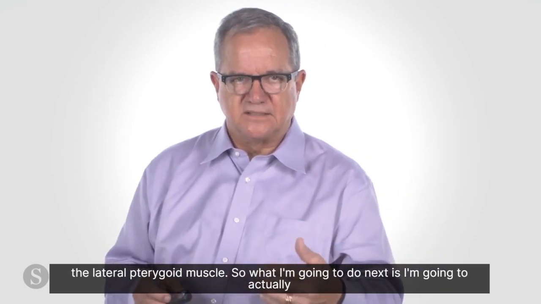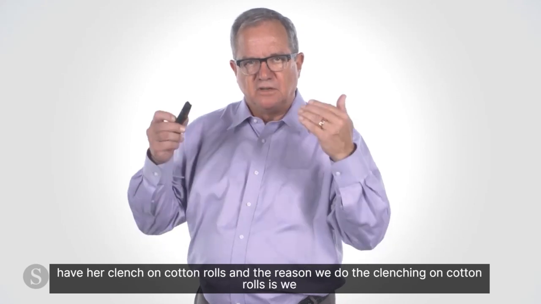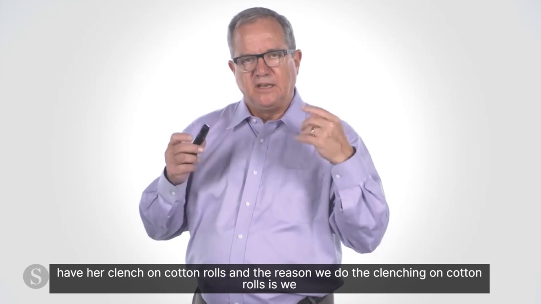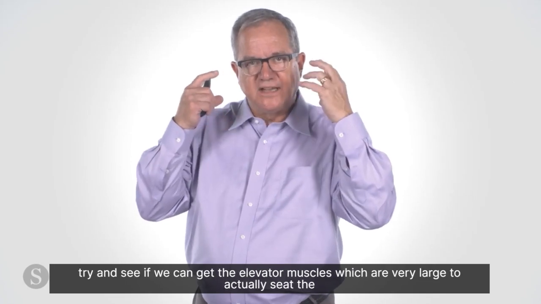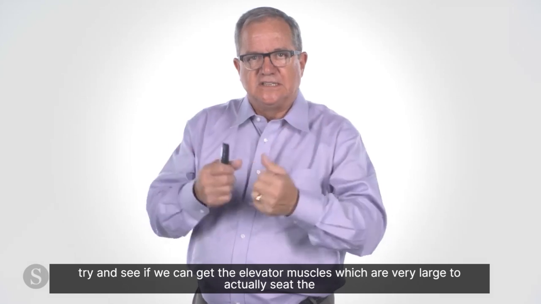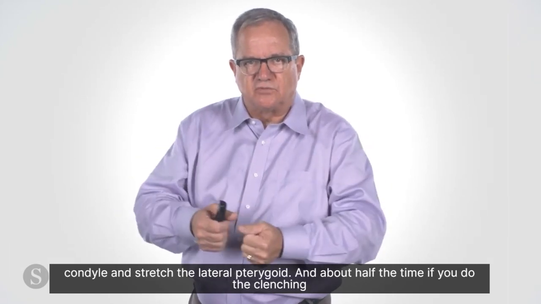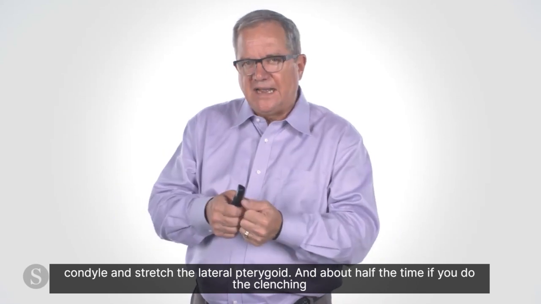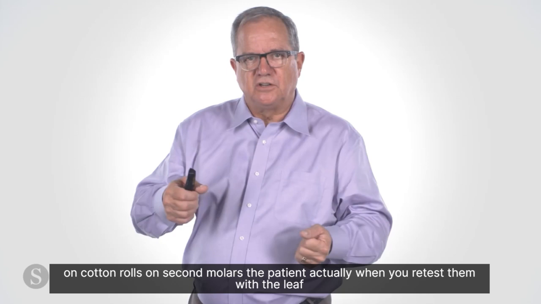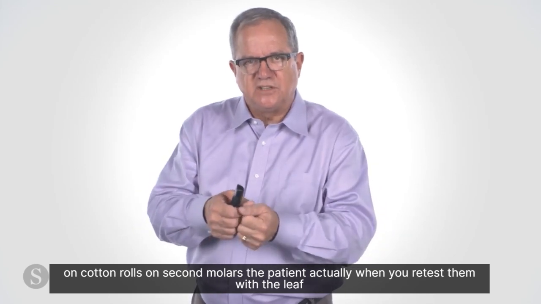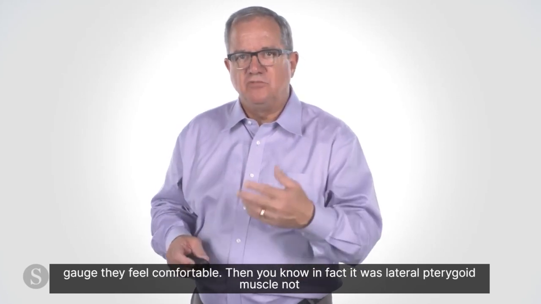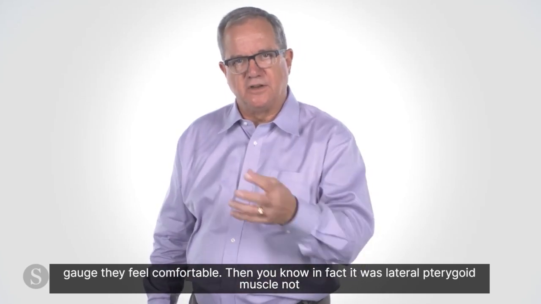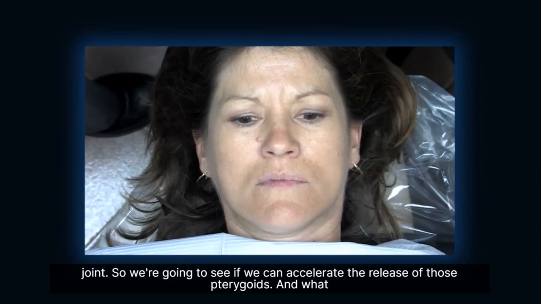So what I'm going to do next is I'm going to have her clench on cotton rolls. And the reason we do the clenching on cotton rolls is we try and see if we can get the elevator muscles, which are very large, to actually seat the condyle and stretch the lateral pterygoid. And about half the time, if you do the clenching on cotton rolls on second molars, the patient, when you retest them with the leaf gauge, feels comfortable. Then you know, in fact, it was lateral pterygoid muscle, not joint. So we're going to see if we can accelerate the release of those pterygoids.